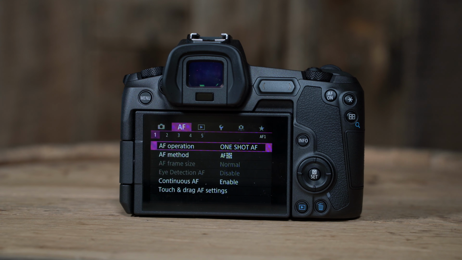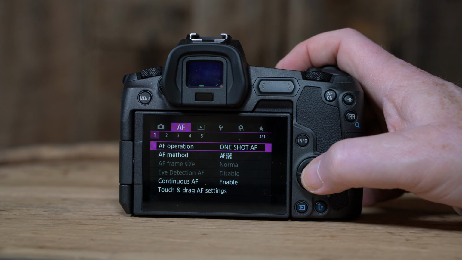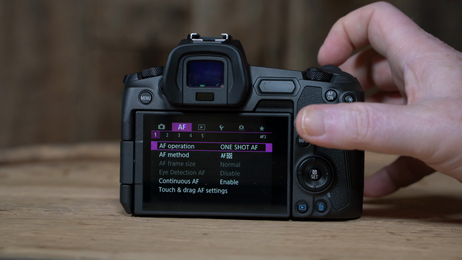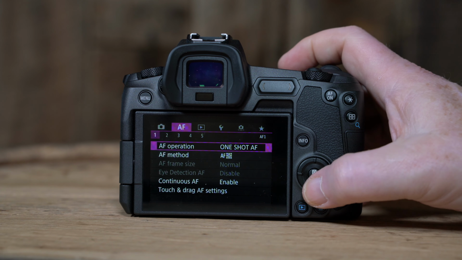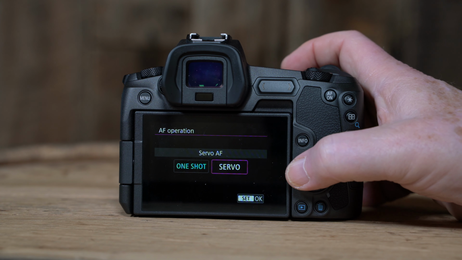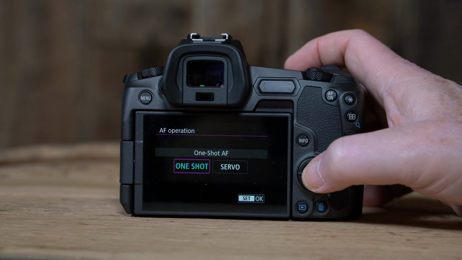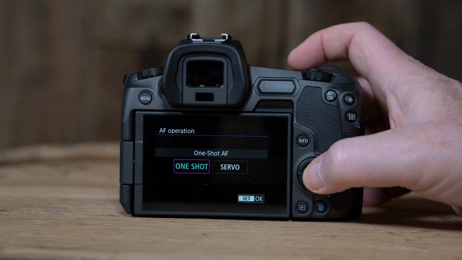Okay, your autofocus menu. First option is for autofocus operation. You can see right now I've got it for one shot. This is good if you're shooting a portrait or in a studio where you hit it once and then you hit it again. If you want to shift over, you can go to servo focusing, which is a form of continuous autofocus. I usually leave it to one shot unless I'm shooting sports or something that is actively moving.